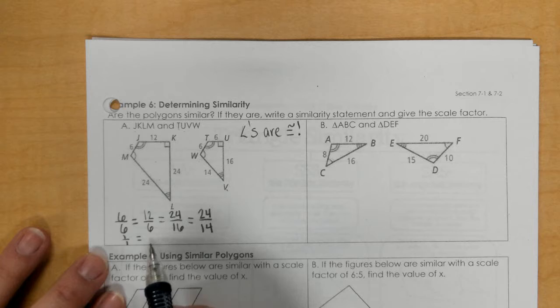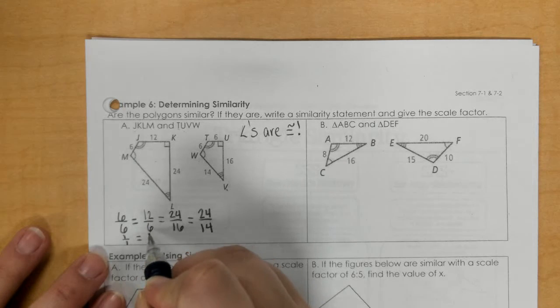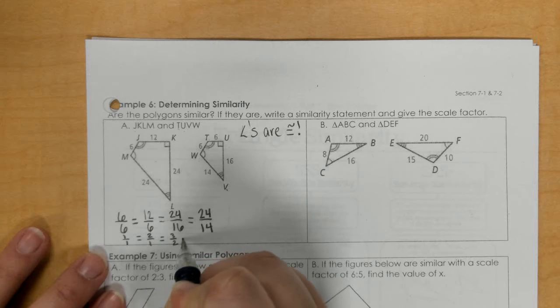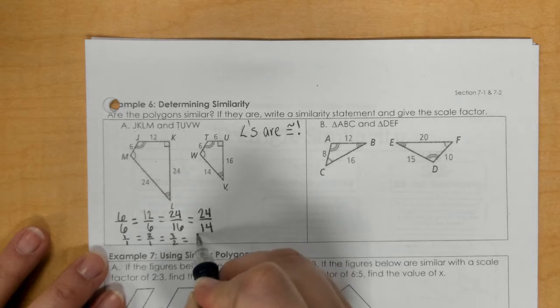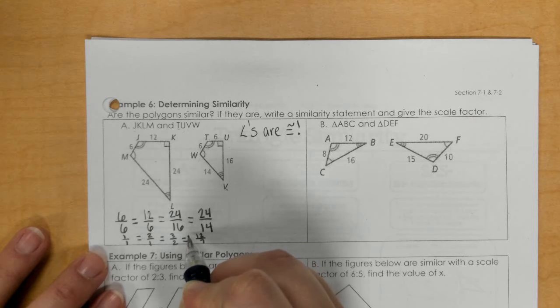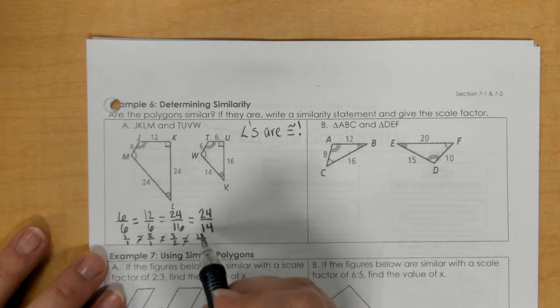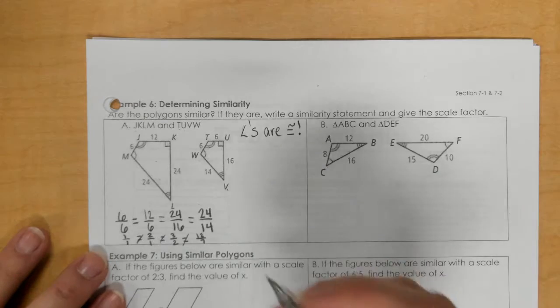That means that all of these should be 1 over 1 in order to be similar. And as we can see, it's not. This would be like 2 over 1. Then we would have 3 over 2. And if we reduce the last one, we would have 12 over 7. So these are not proportional sides here. They're not the same.